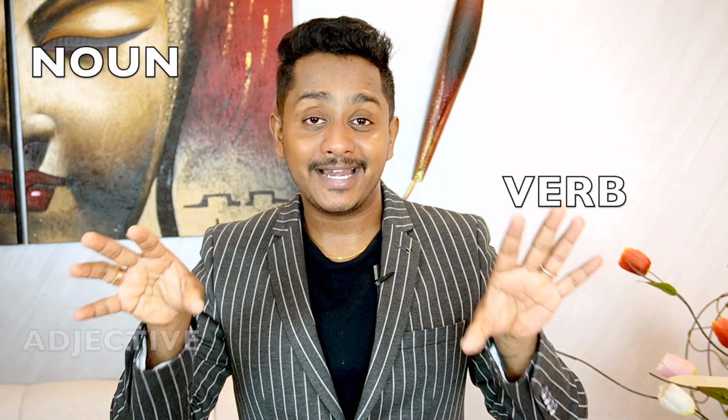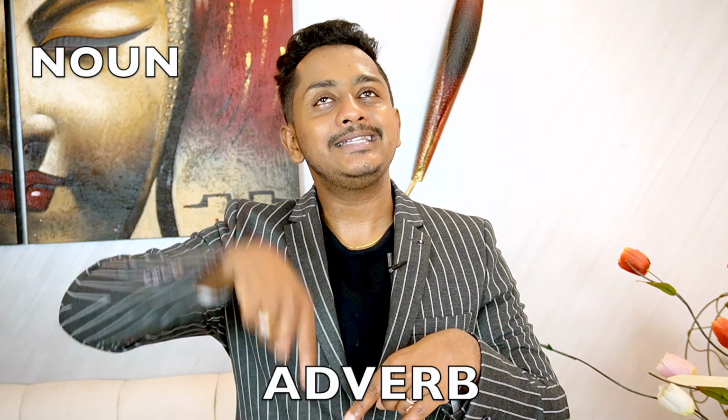So now we have a noun in the first layer, second layer on the left hand side is a verb, second layer on the right hand side is an adjective. Now we got one more layer called an adverb which doesn't have a link to the noun.